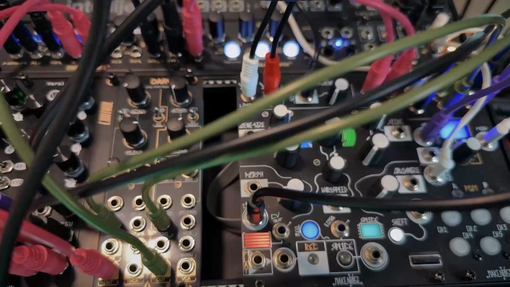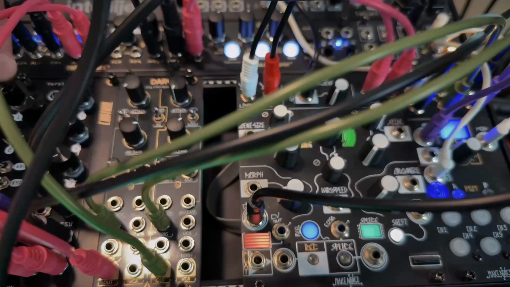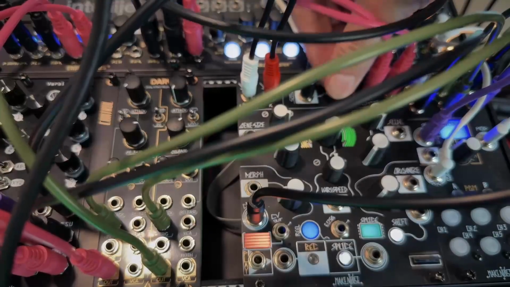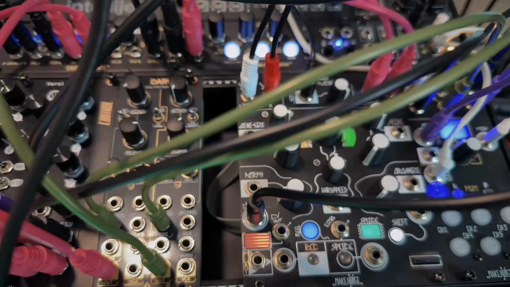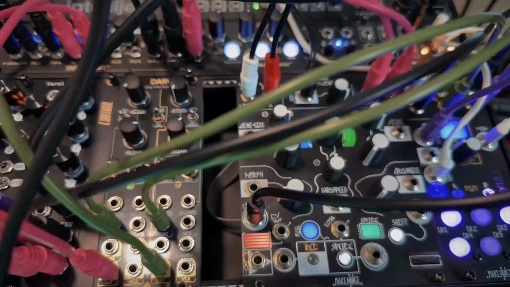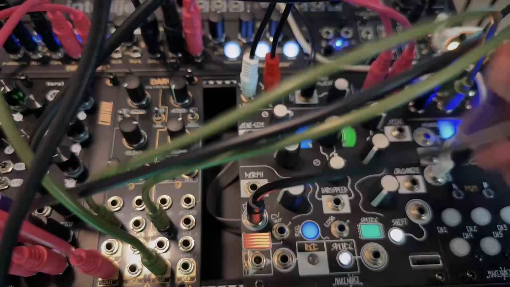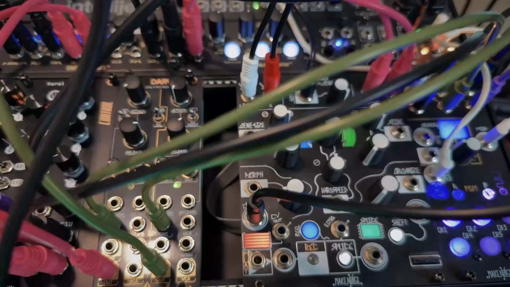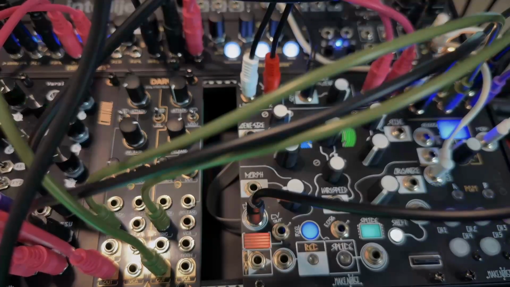There's no beat repeats, there's no weird artifacts going on or anything like that. So what's happening here is now if I turn this up and we hit play, let me uncomplicate this a little bit. There we go. You can hear that basically every quarter bar we're getting silence for a quarter of a bar.